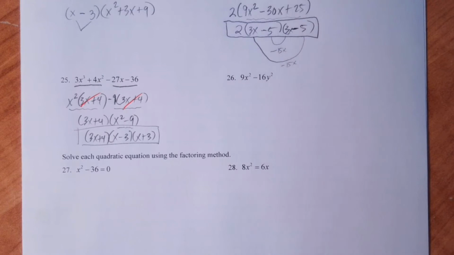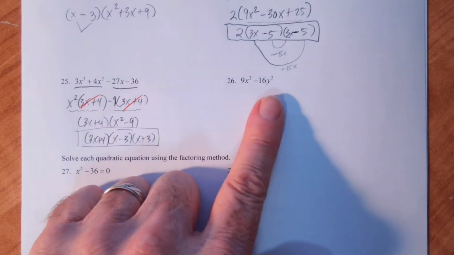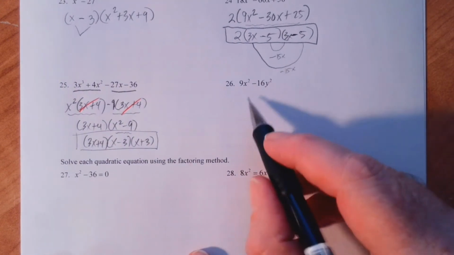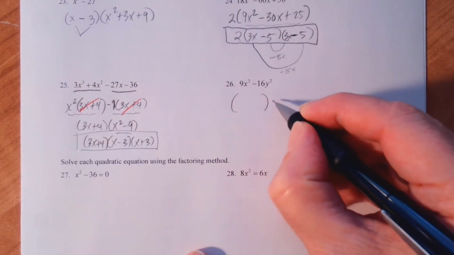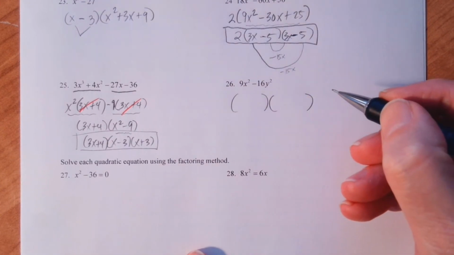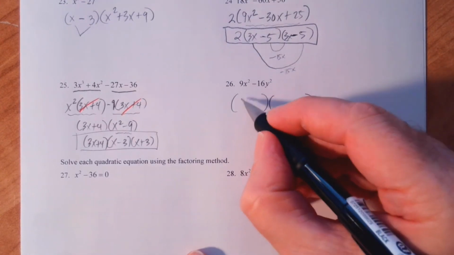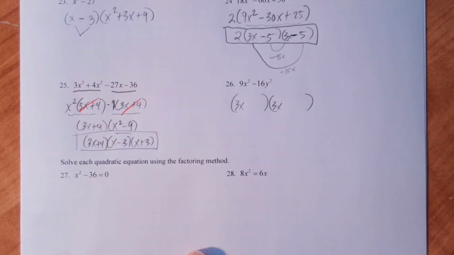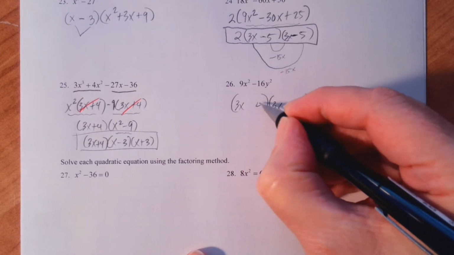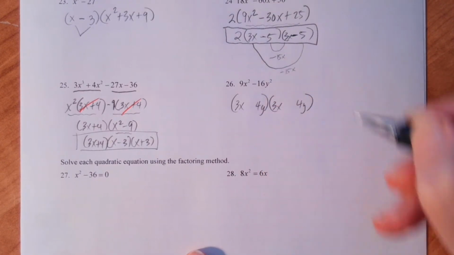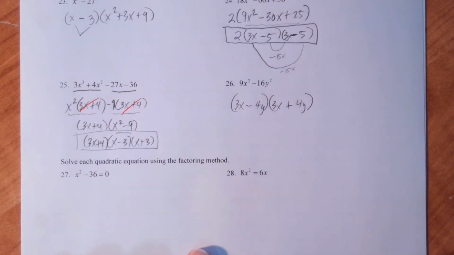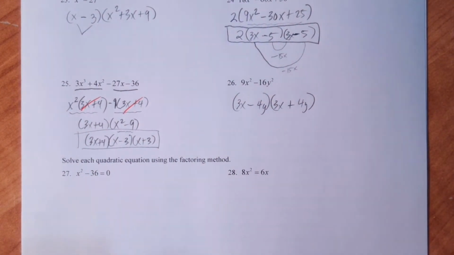And finally on number 26, notice there are no common factors here, but this is 2 terms and it's certainly a difference of squares. Let's see, we know 3x times itself gives you the 9x squared. 4y times 4y gives us the 16y squared. One will be a minus and one will be a plus. All right, so those are all the factoring problems.